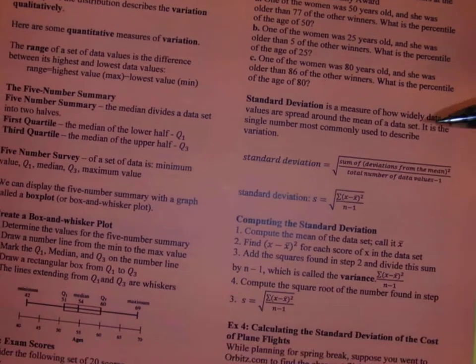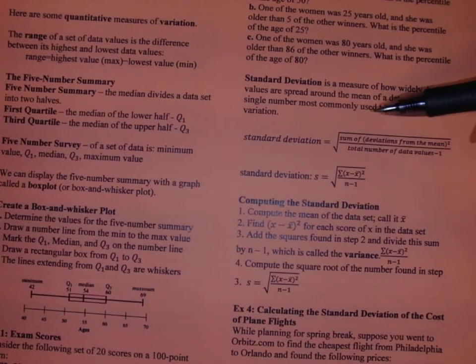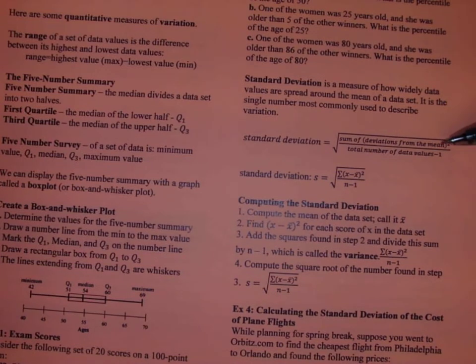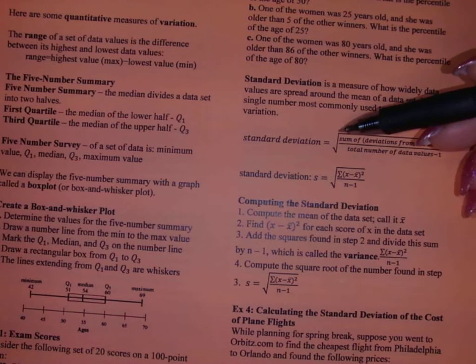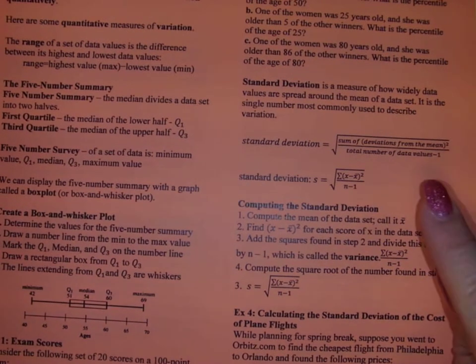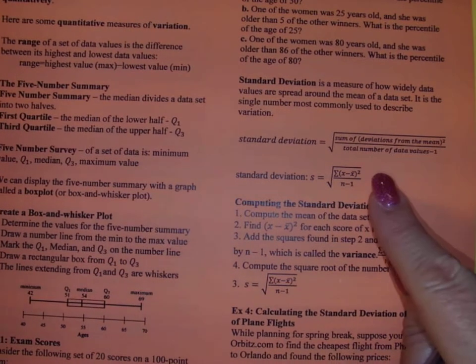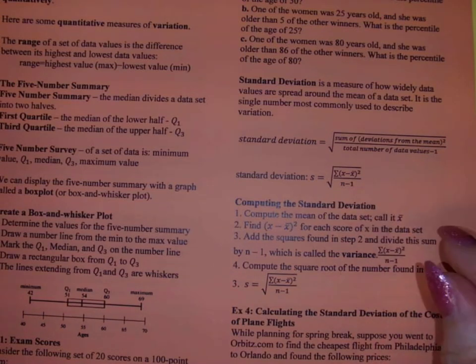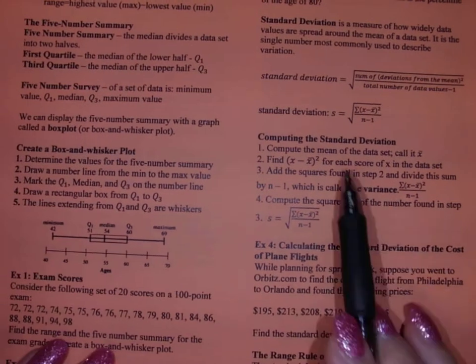good test question. So the standard deviation is found by the sum of the deviations from the mean squared divided by the total number of data values minus 1, and then you take the square root of it. So that's the formula in words. This is the formula itself. All right, so first we'll compute the mean.